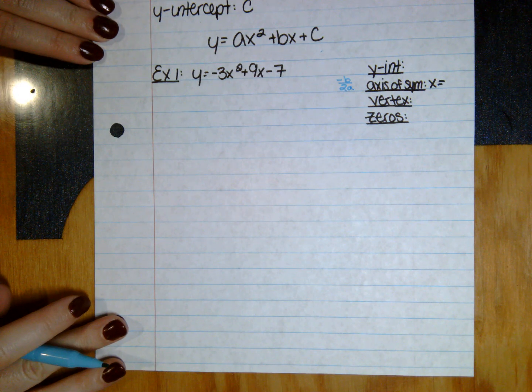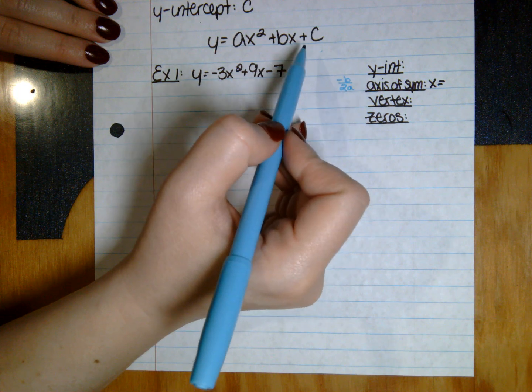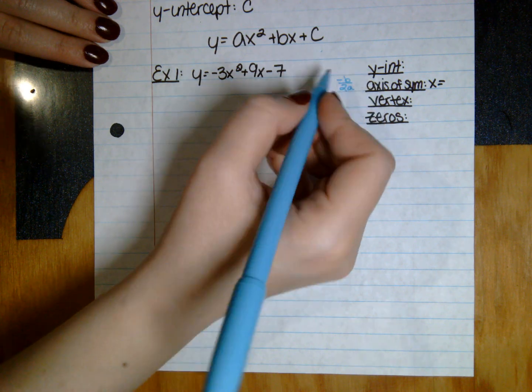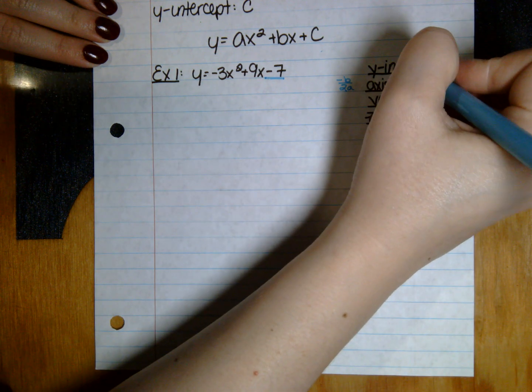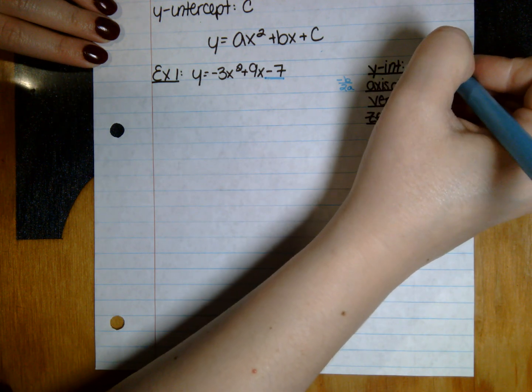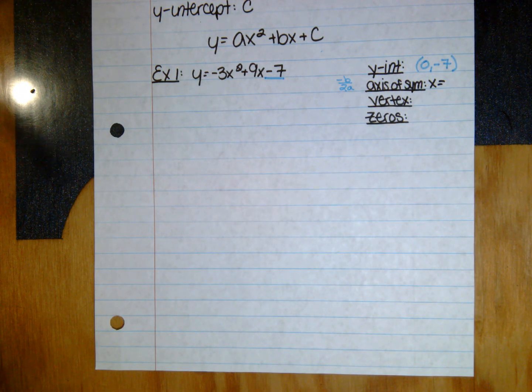Okay, so the first thing you want to find is your y-intercept. We already know what our y-intercept is because it's the value of c. So your y-intercept in this case is going to be when x is 0, your y is a negative 7. So you didn't necessarily have to do any math for that one.